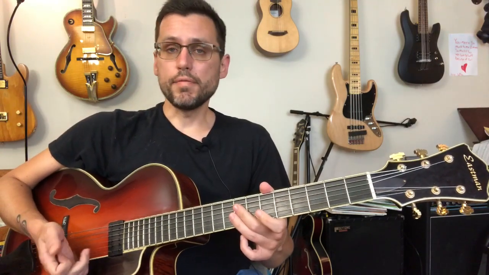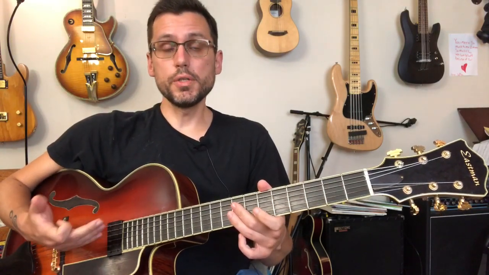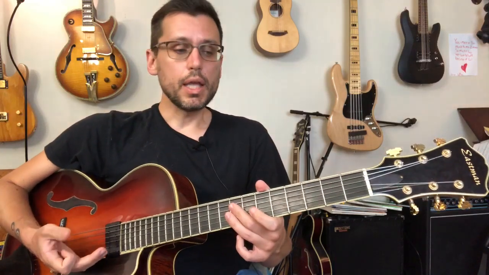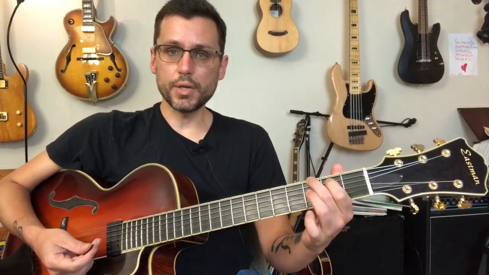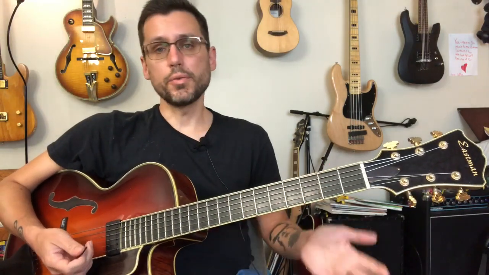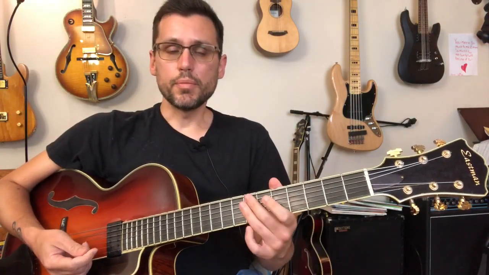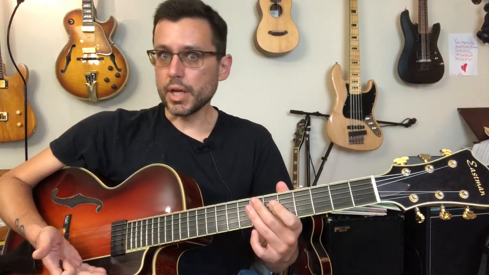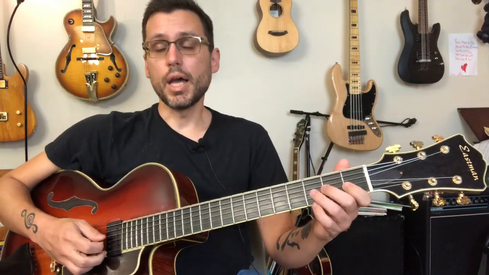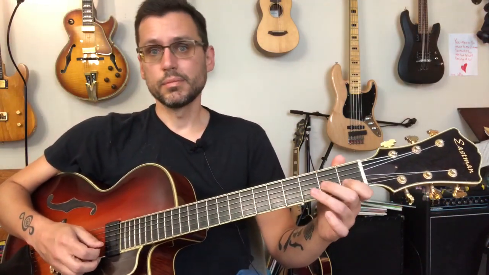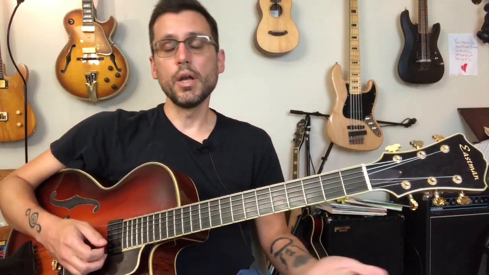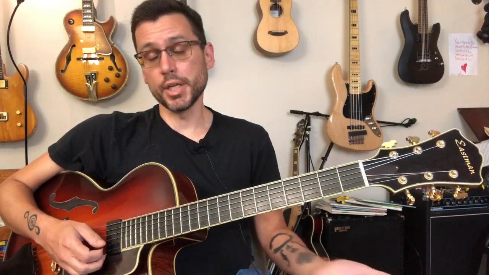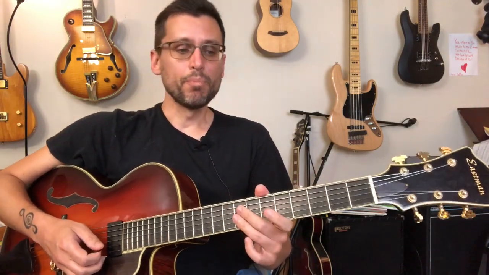So far we have a very full sounding arrangement, right? Even though we're just playing on beat 1, as long as your fingers are staying down on these chords, they're going to ring through the measure and make it sound pretty big. Definitely bigger than just the melody. And we're starting to reach a goal here of playing melody and chords at the same time. Well, no, we are playing melody and chords at the same time at this point.